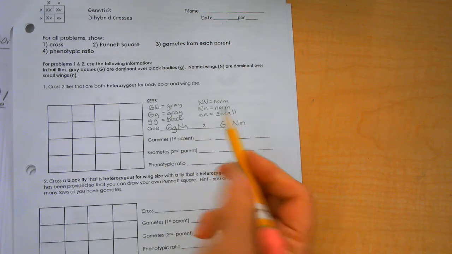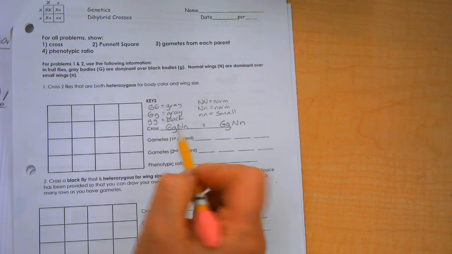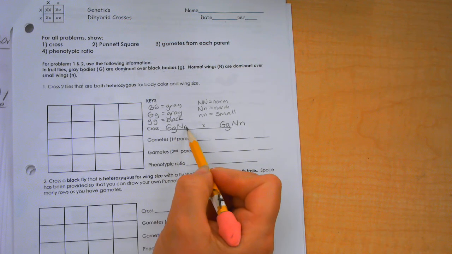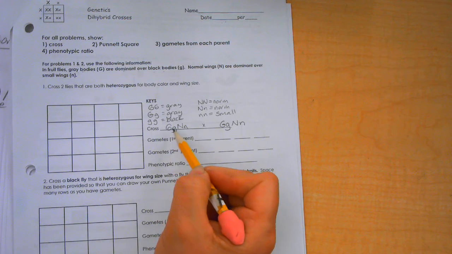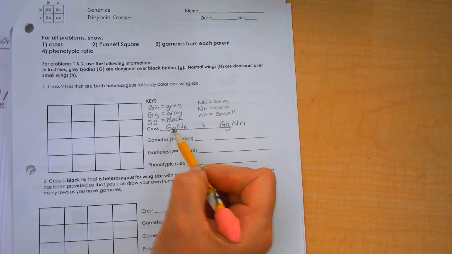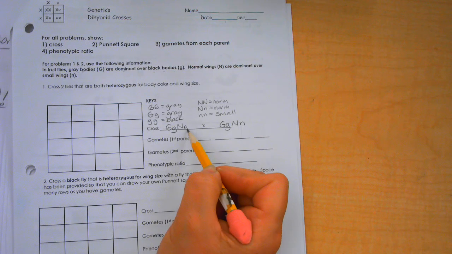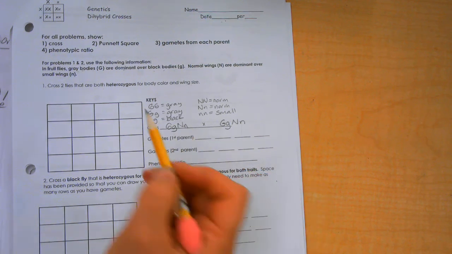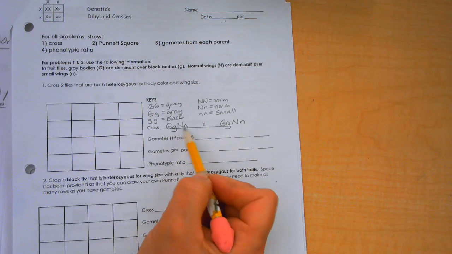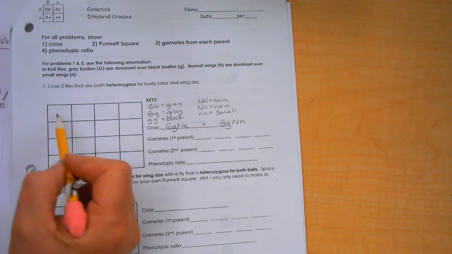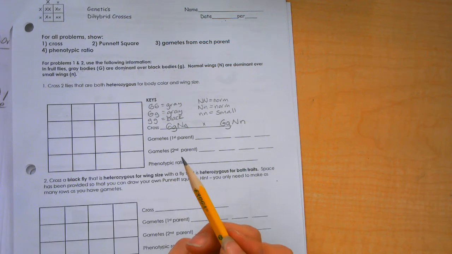Now, something you should realize is that this is one of the parents, right? Why do they have two G's? Well, they got one from their mom and they got one from their dad. Why do they have two N's? Well, they got one from their mom and they got one from their dad. So that means that for a fruit fly, they need two G's and two N's, which means inside these boxes, you should end up with two G's and two N's, just like the parents.